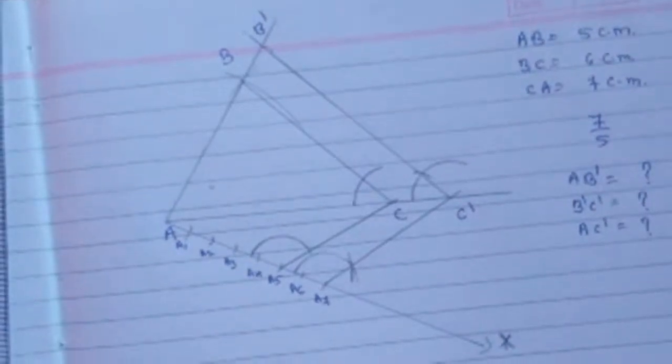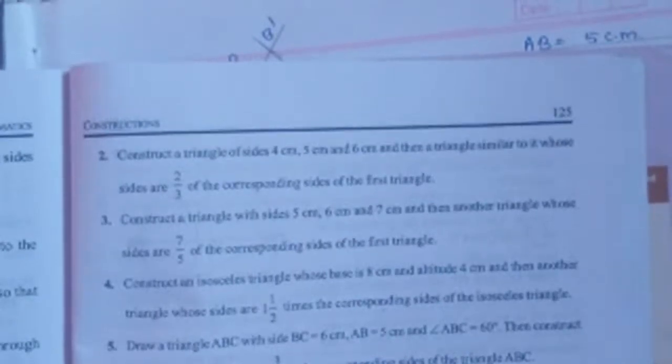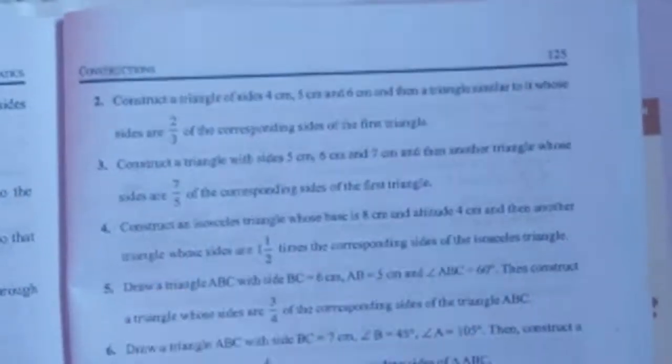Then with the help of compass we have to mark the arcs and angles, and we have to construct the triangle. Next, fourth one, construct fourth one.